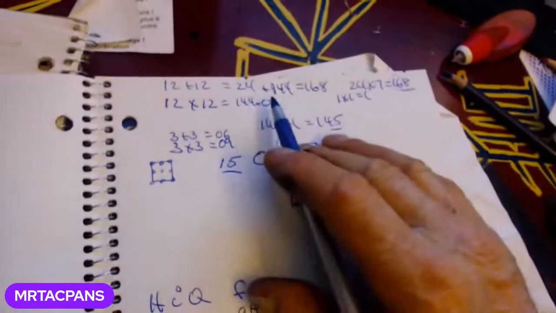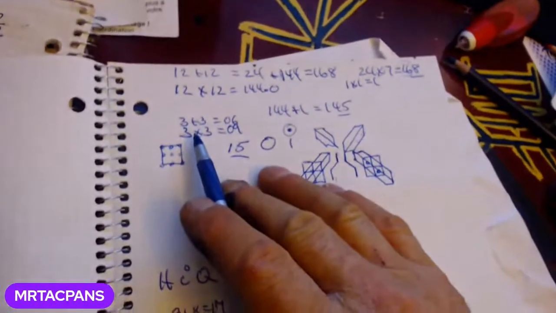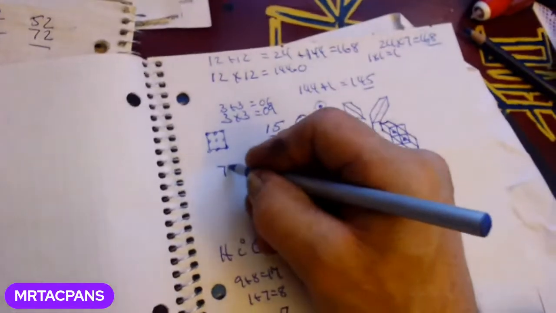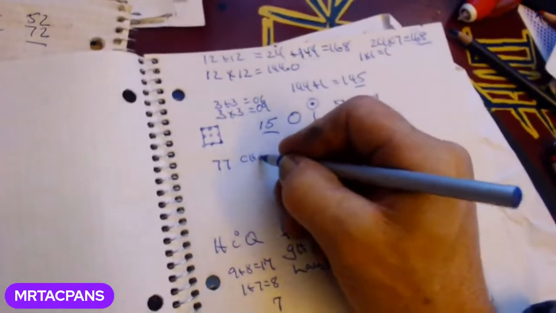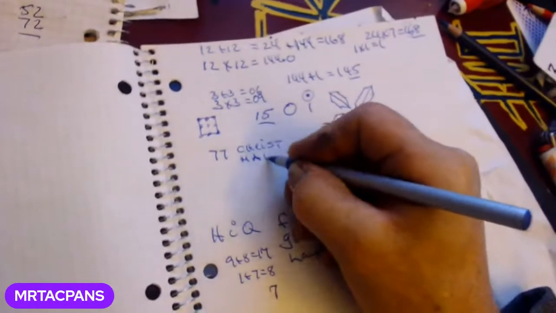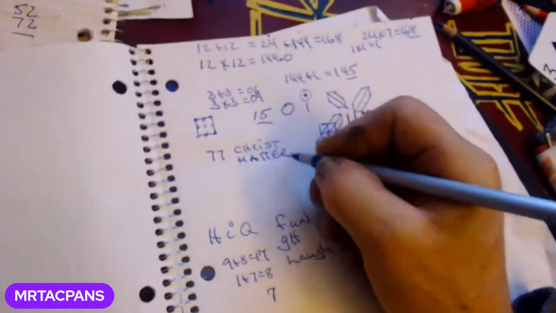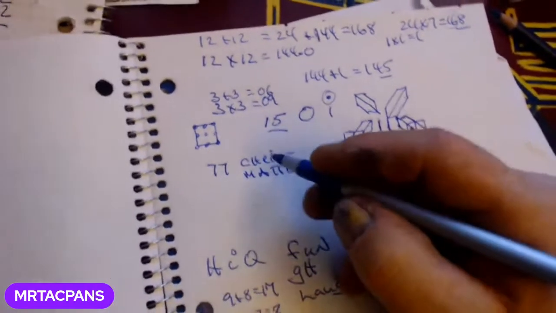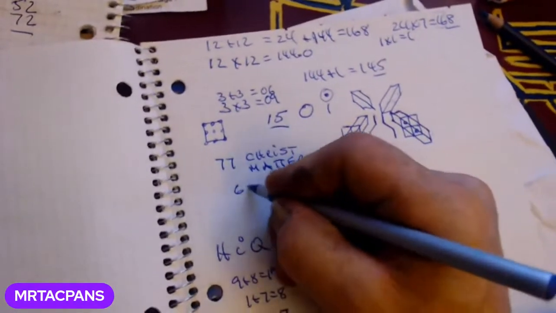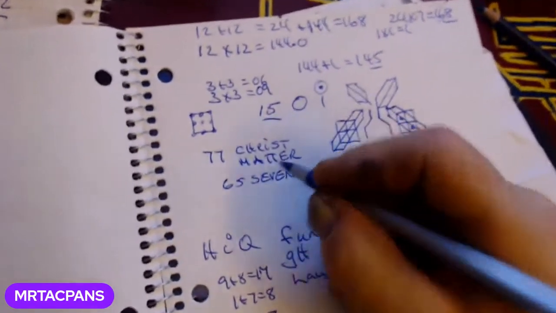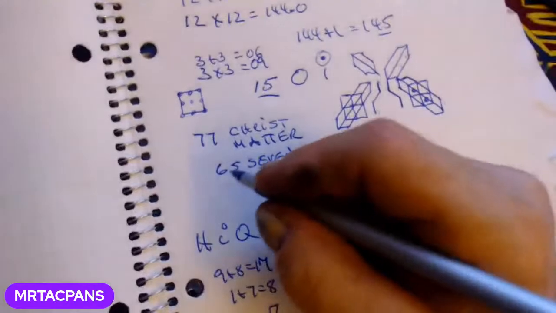So now we see that 12 shows us rotation of 33. By the way, 33 in rotation is in rotation to the student Christ, in which I have to understand this word, matter. We have to find words with number 77. We also have to understand that 7 has a 65 value. 65 value is yo, the student.